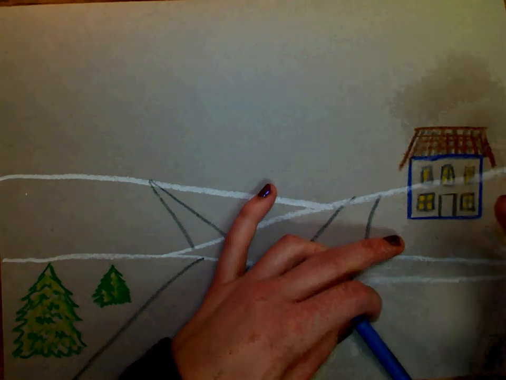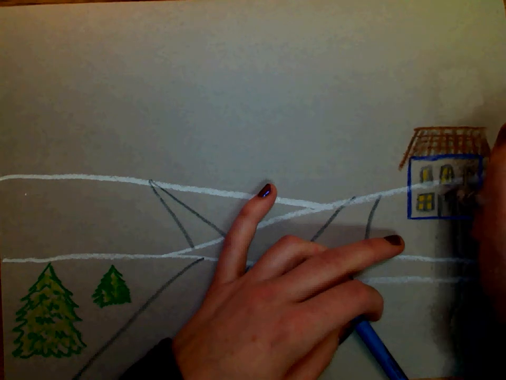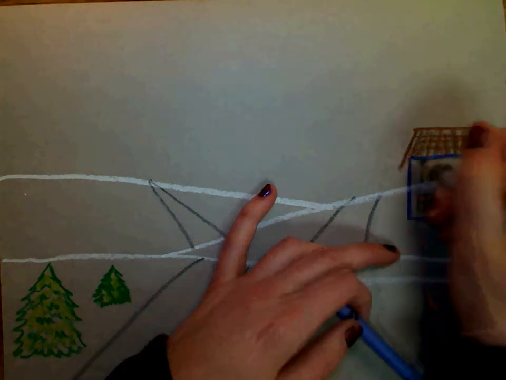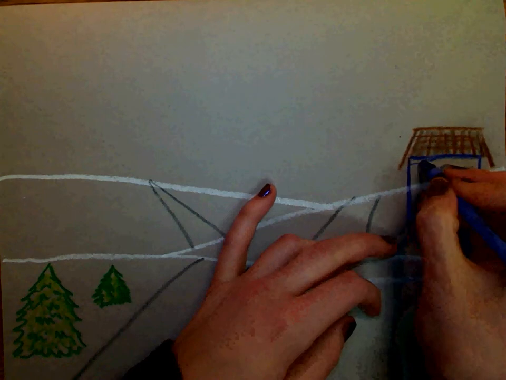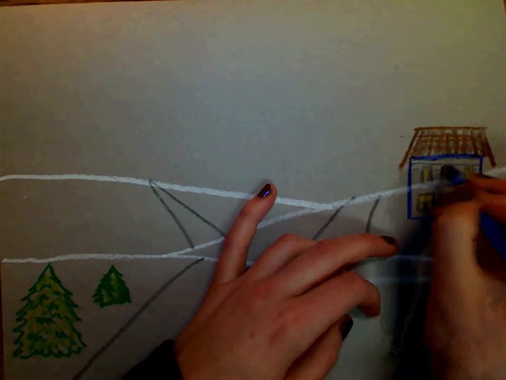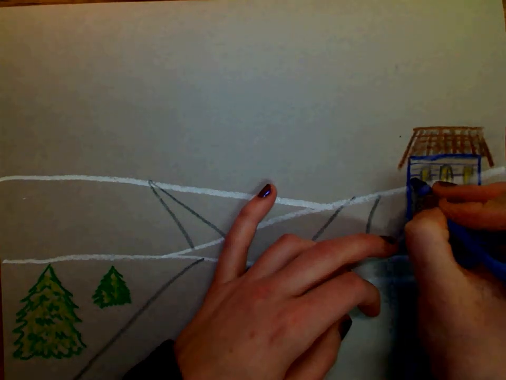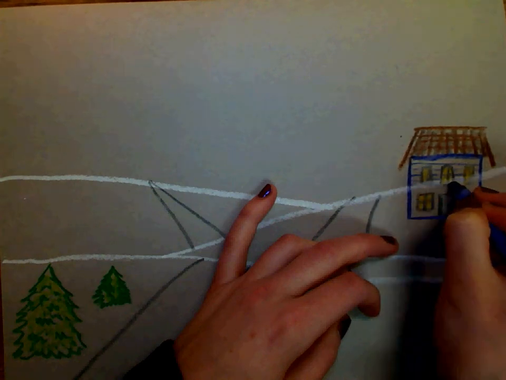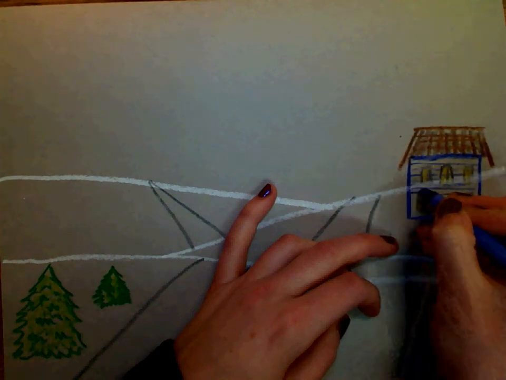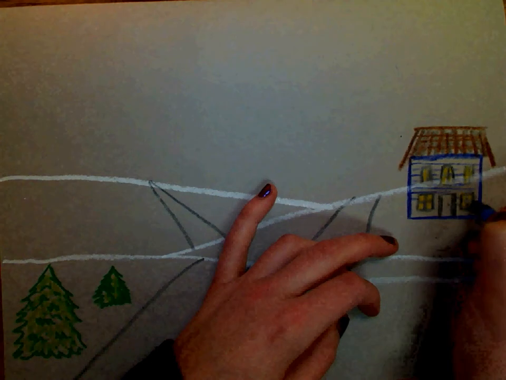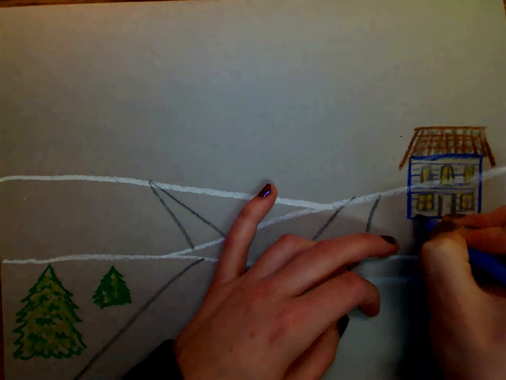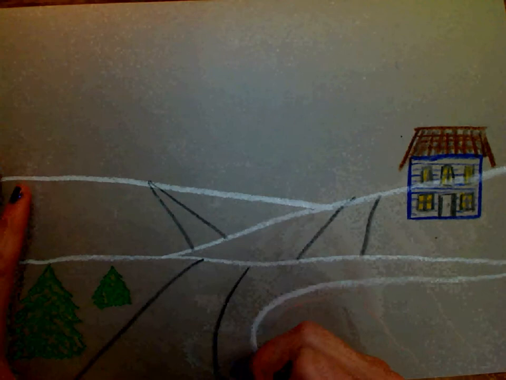You could do columns. Let's put like there's siding going around across the house. You could draw your house or a different house, a log cabin. This is in the woods far away. This could be a path instead of a road.